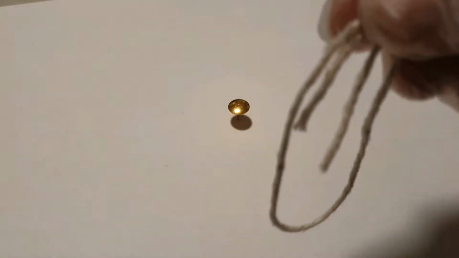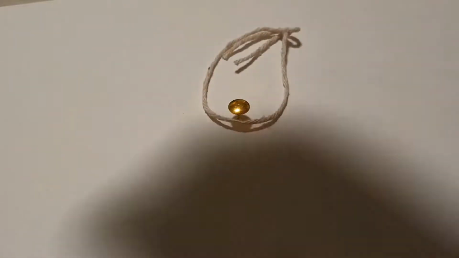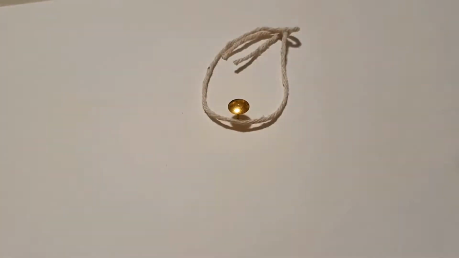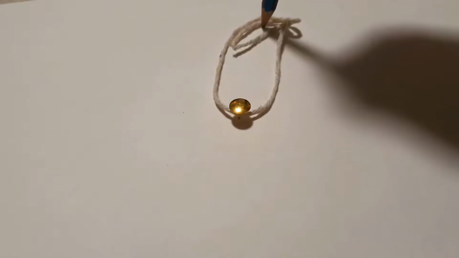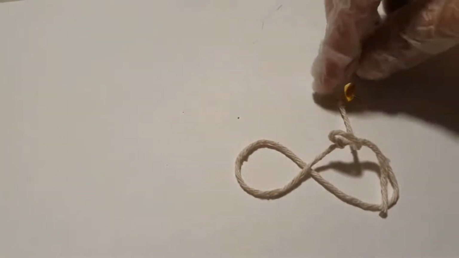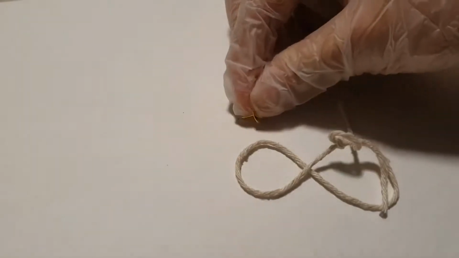Alright, so I have a pin and I've got a piece of string. So imagine that this is just one focus. So I'm going to stretch the string. Oh, the pin fell out. Oh, right, so this is the pin.